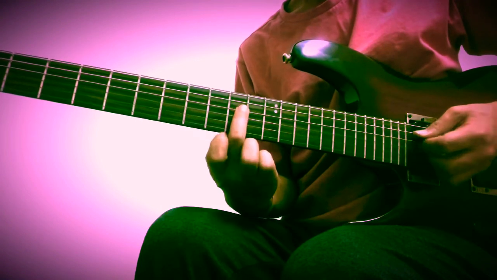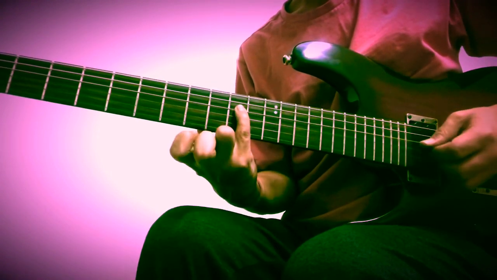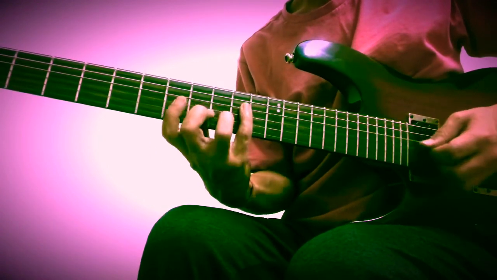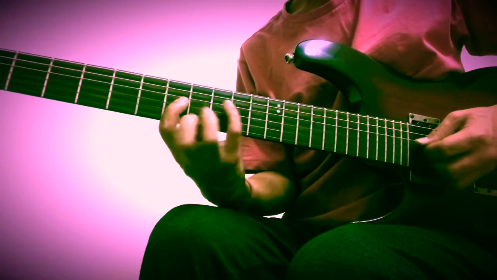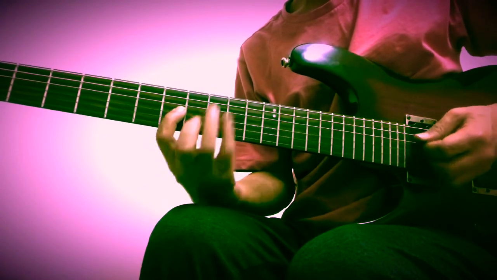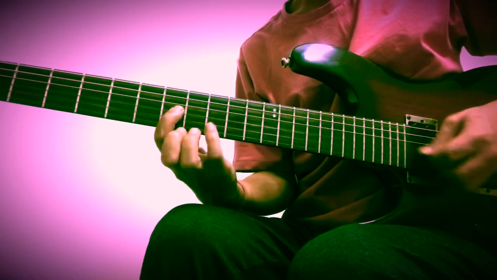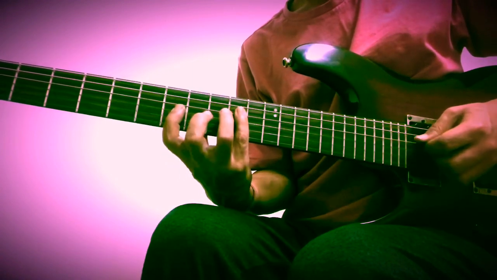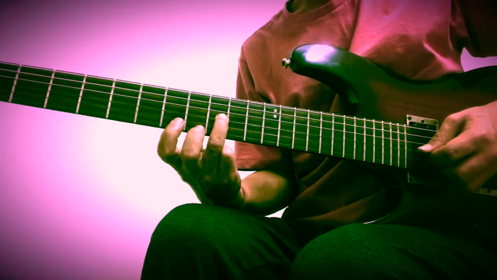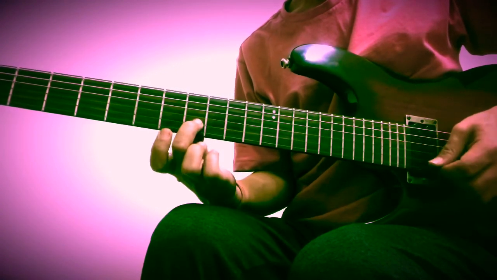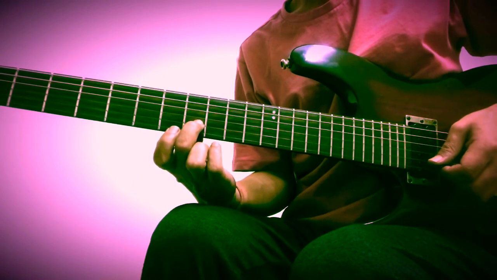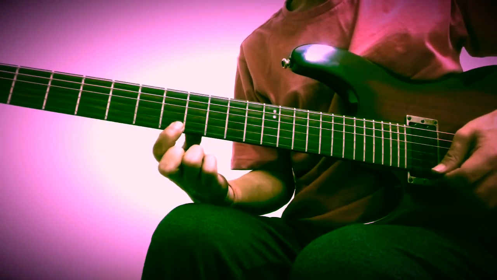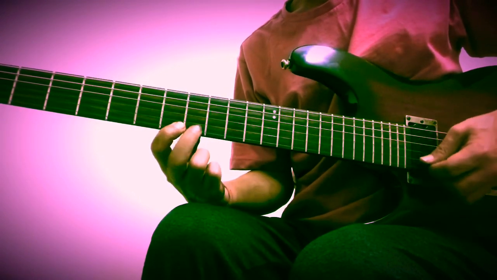Now the same thing, but with this changed to the 4th finger, and instead of playing D here, now we play D here. So C on the 4th string, 10th fret with the 4th finger, D on the 3rd string with the 1st finger, 7th fret, now E on the 9th fret, 3rd string, F on the 10th fret, 3rd string, G on the 8th fret, 2nd string, A on the 10th fret, 2nd string, B on the 1st string, 7th fret, and C on the 8th fret, 1st string.